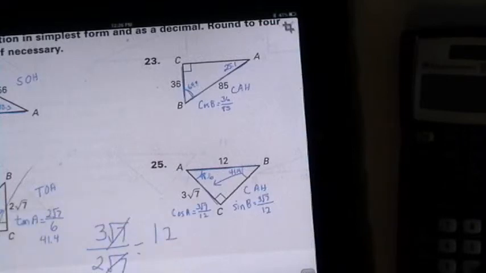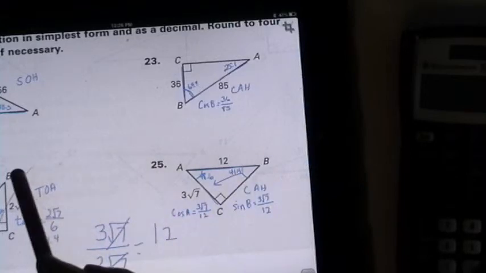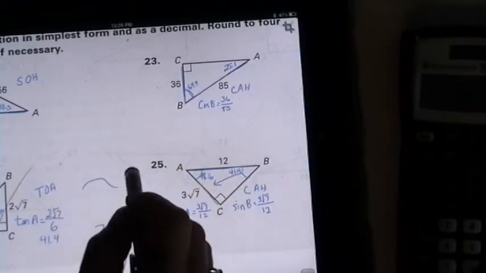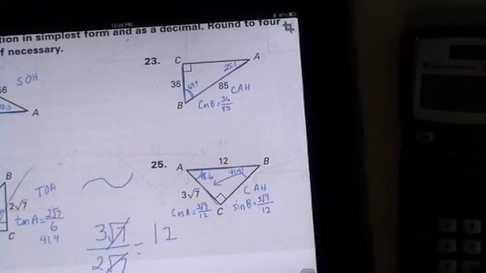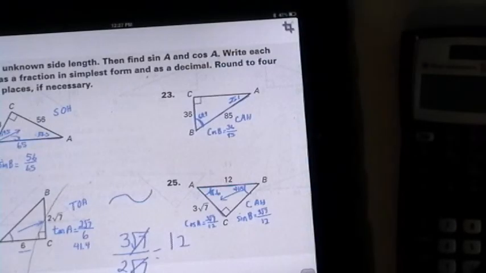What's the hypotenuse there? That's a 41.4 degree angle. We have the same triangle. These two triangles are similar. Interesting. I wasn't expecting to find that.